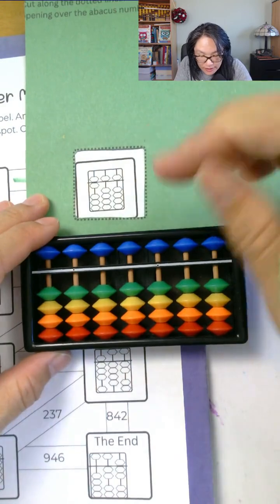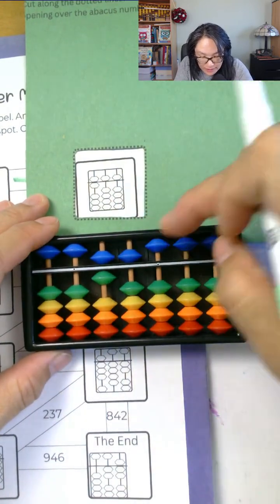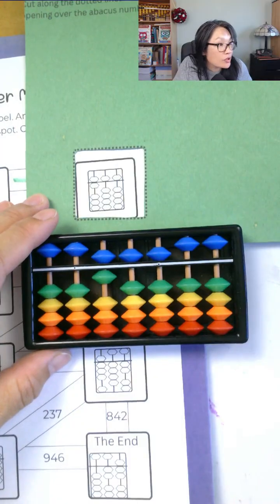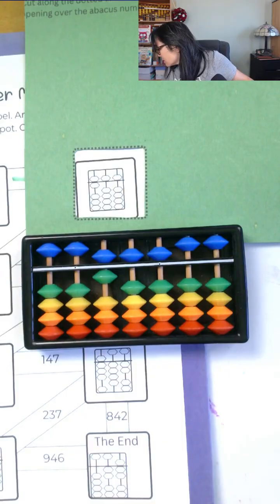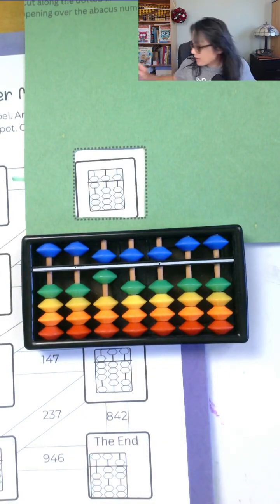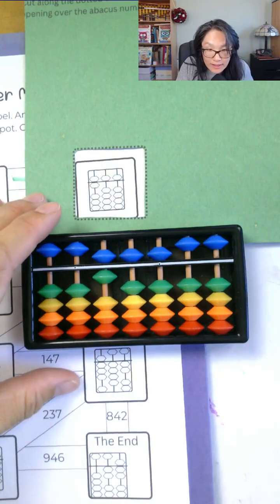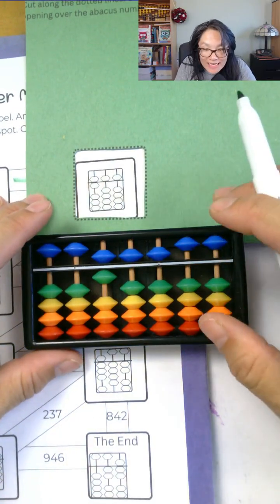So we have our hundreds, we have our tens, and our ones. What number do we think that is? Yes, I remember from the other night. Oh, fantastic. Yes, thank you.